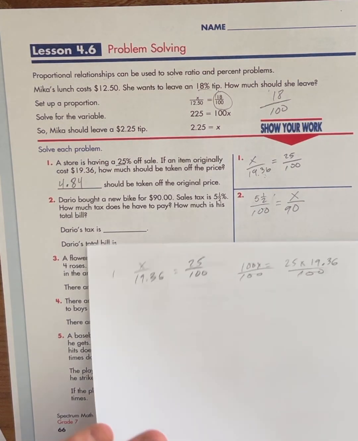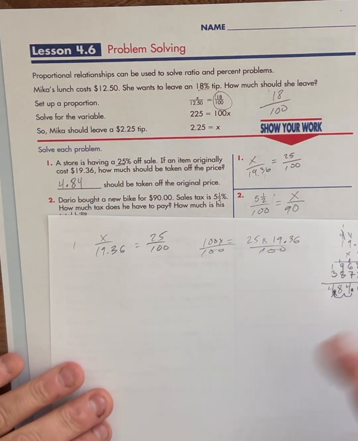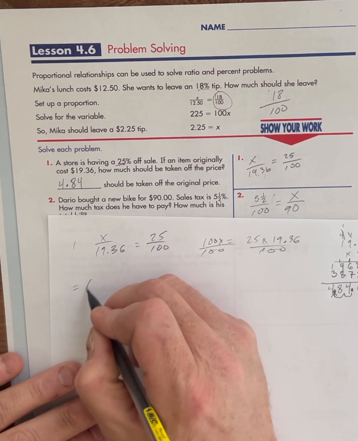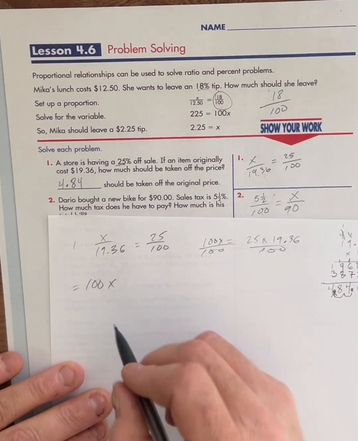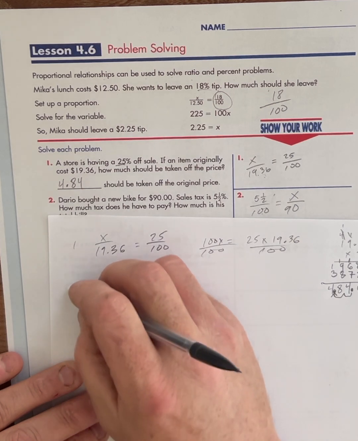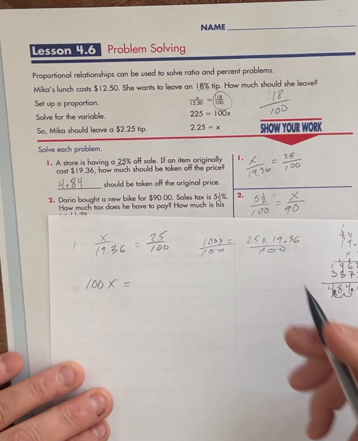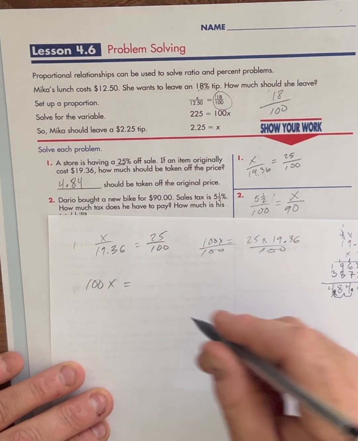Okay, let's cross multiply. So I got 100x is equal to 5.5 times 90.